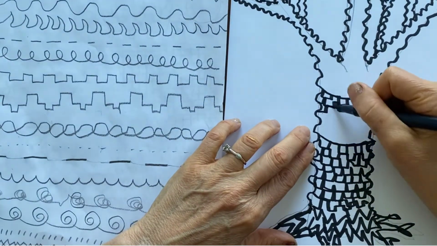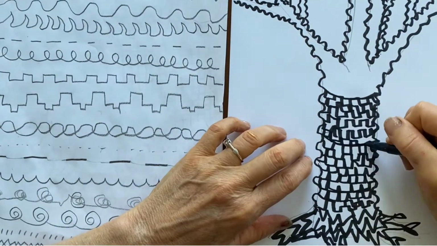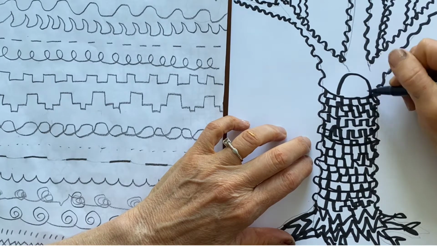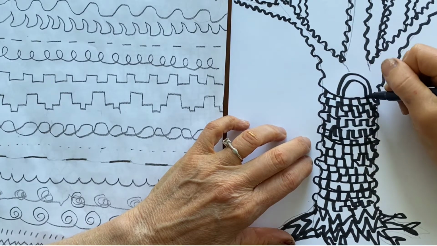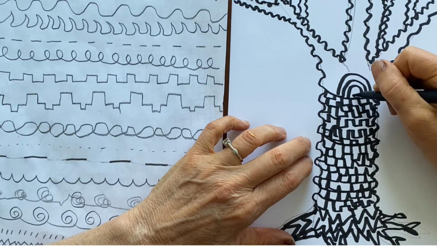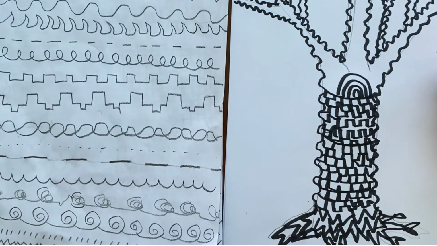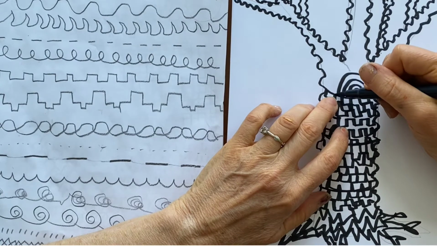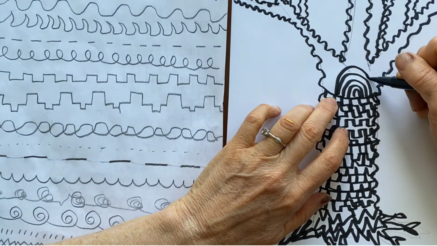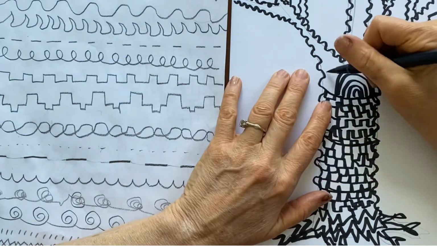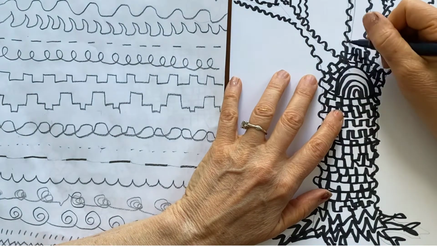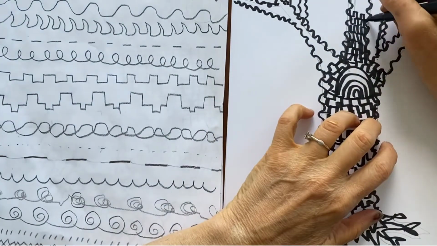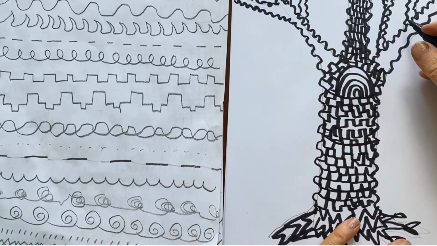I'm deciding to extend that castle line texture upward. And here are some concentric arches based on concentric circle lines. I look, I pause, I think, I decide to do another concentric circle line, and then to add more of the castle line texture to the limbs of the tree.